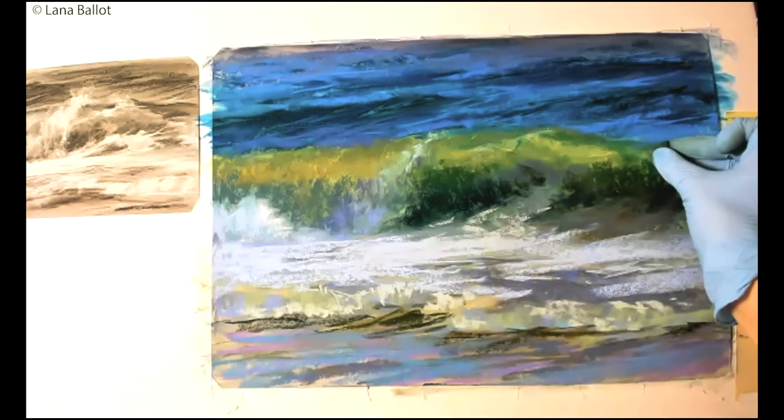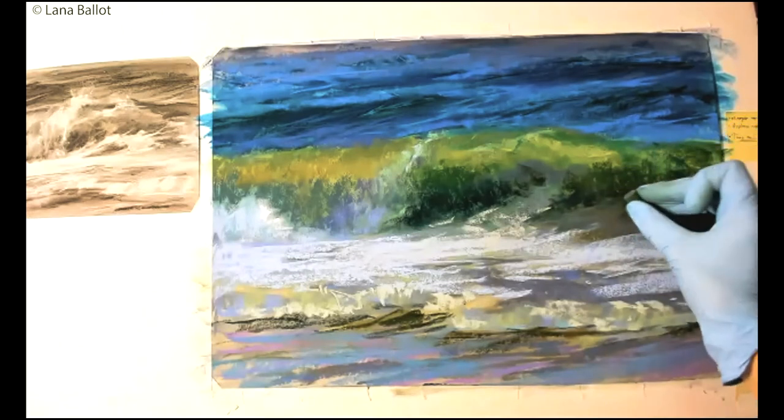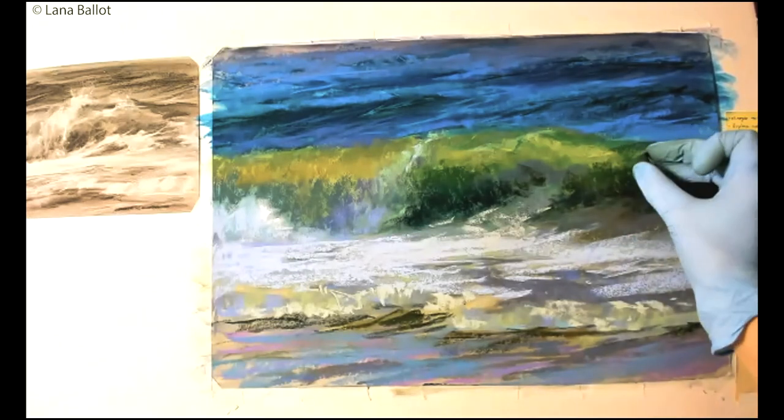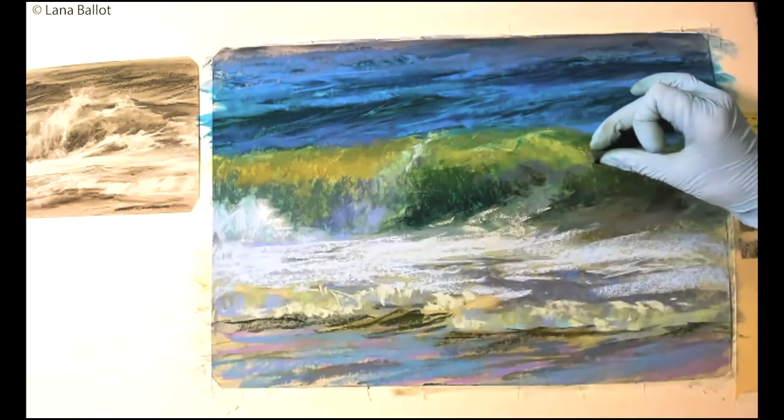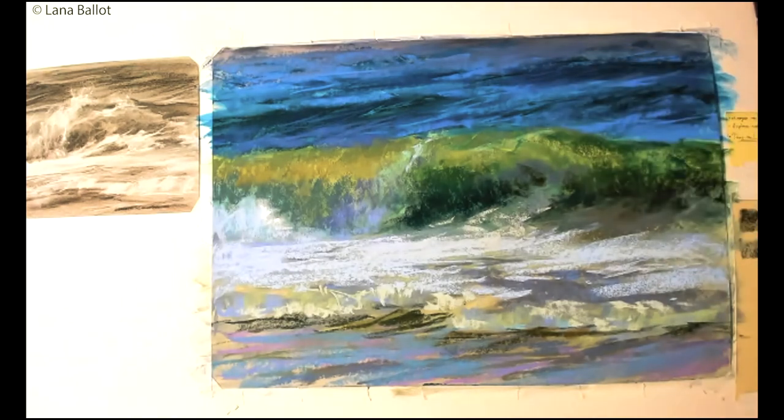I guess I could have used it from the beginning there as well, but I do like to have different hints of different colors, and then push them towards the way where I want it to go.